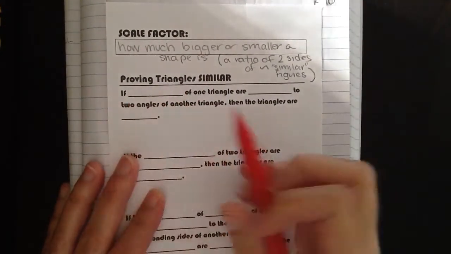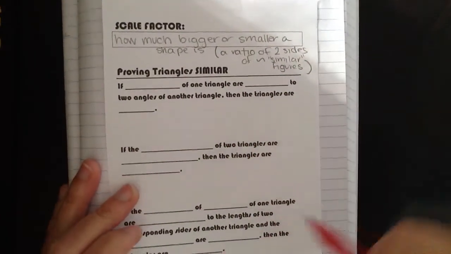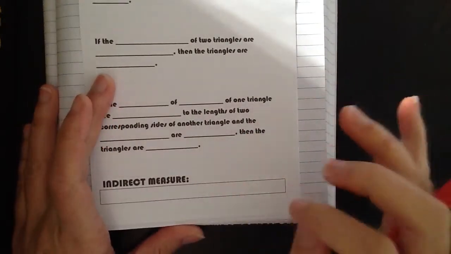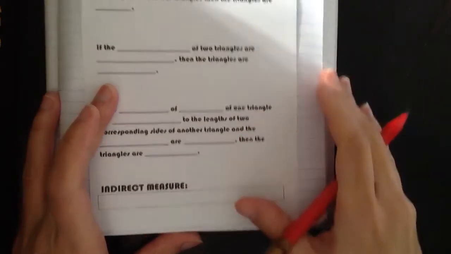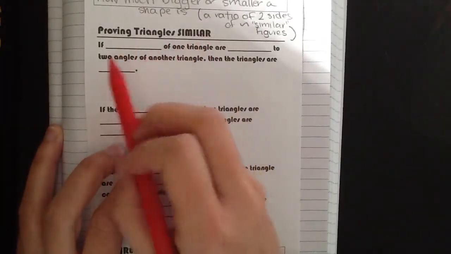So, proving triangles similar, we have 3 theorems that we're going to talk about. We're going to talk briefly about indirect measure. That's actually the most important thing here. That's probably what we'll do in class, so that's fun. Alright, so first one, proving triangles similar.